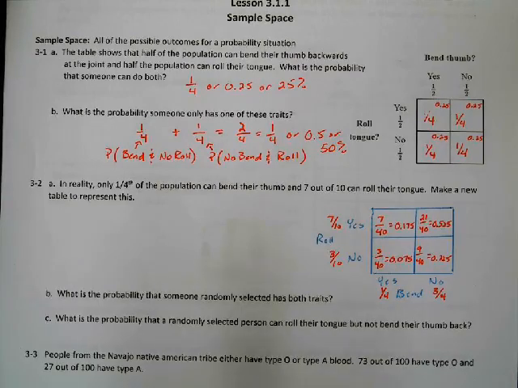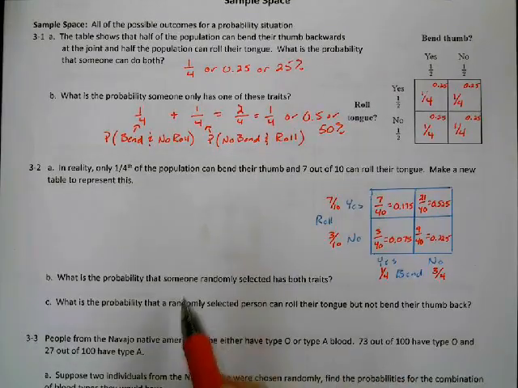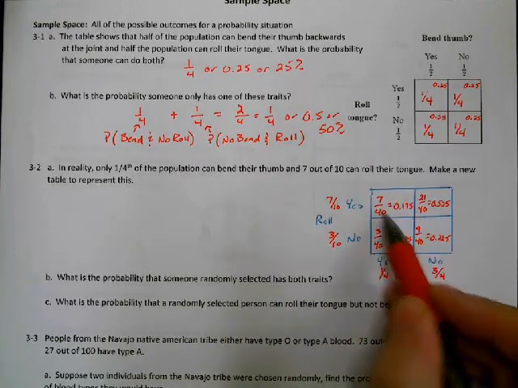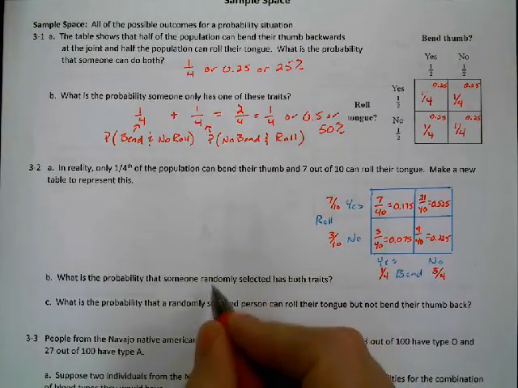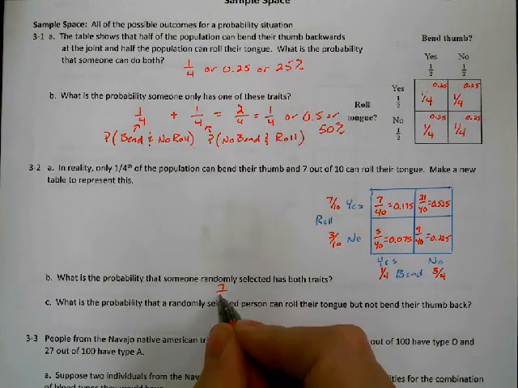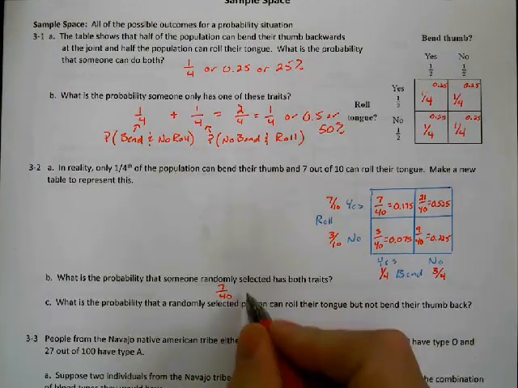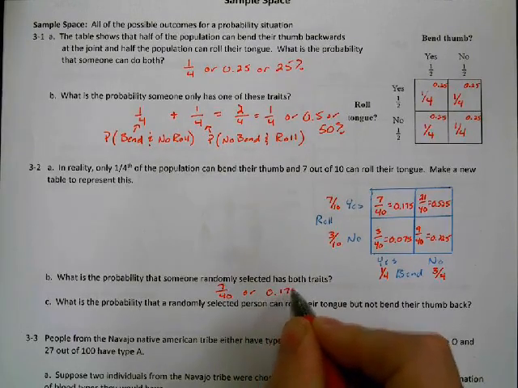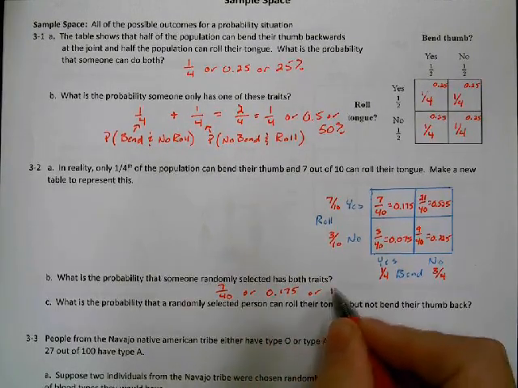Part B, what's the probability that somebody randomly selected can do both traits? That would be this section right here. We've got a 7 out of 40 chance of doing both, which is also written as 0.175 or 17.5%.